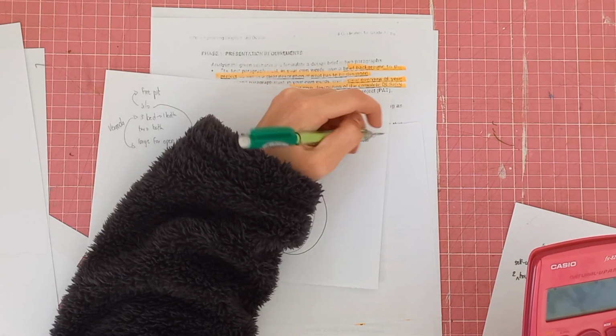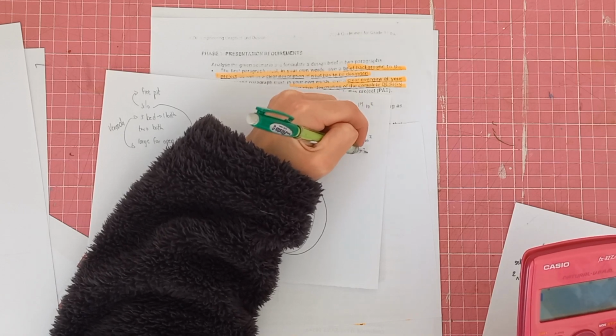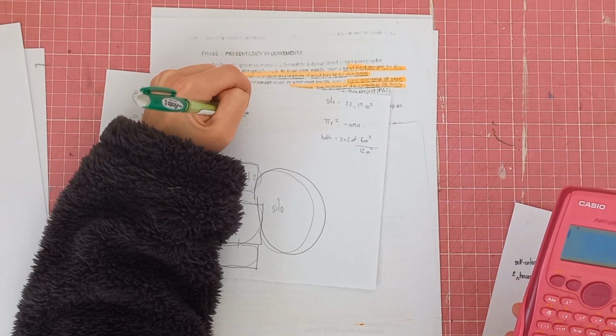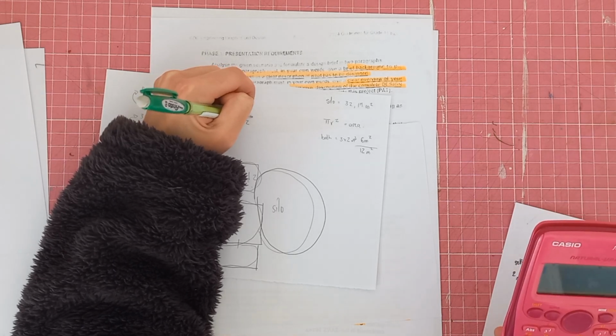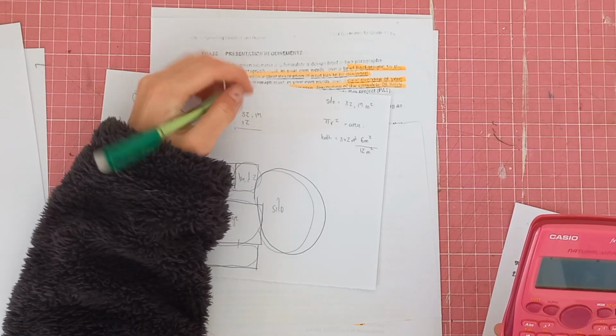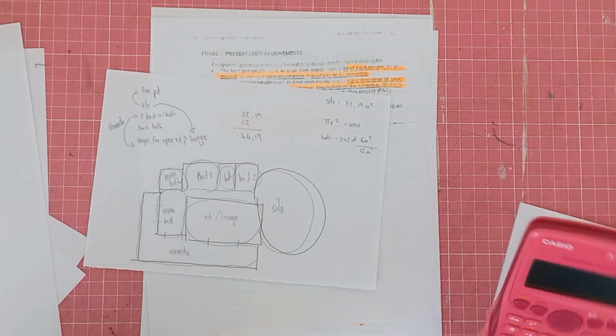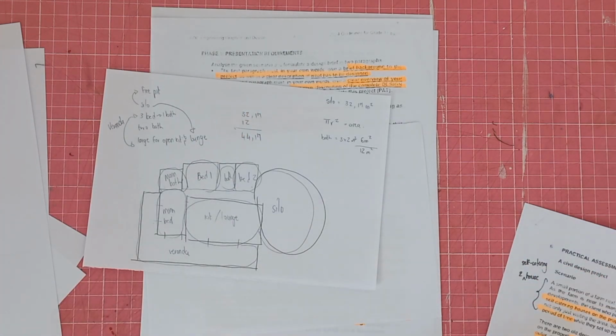Perhaps you have that for both bathrooms, so that's already 12 meters total. So now we've got 32 plus 12, and obviously the extra parts over there, so we've got 44.7. That's including the bathrooms.